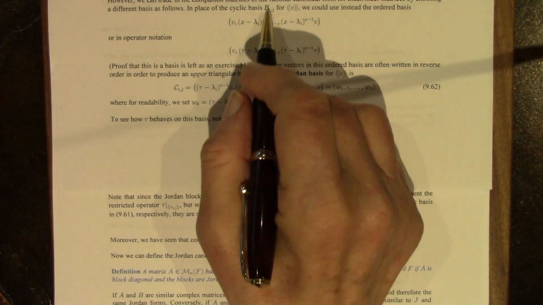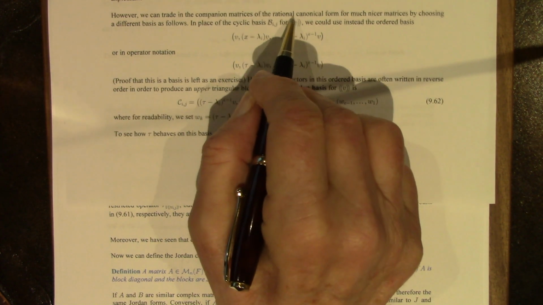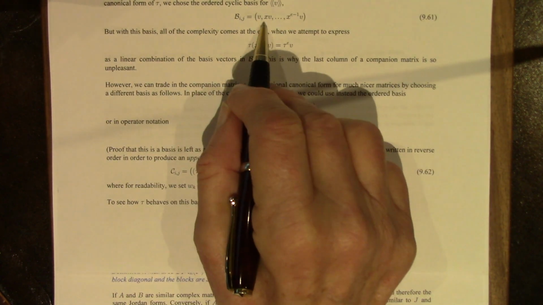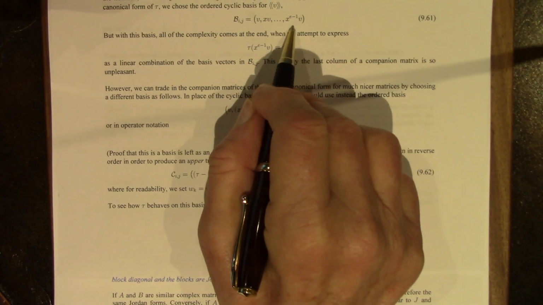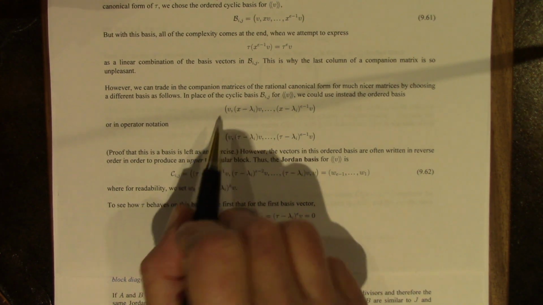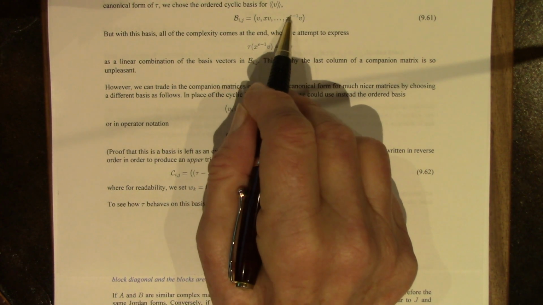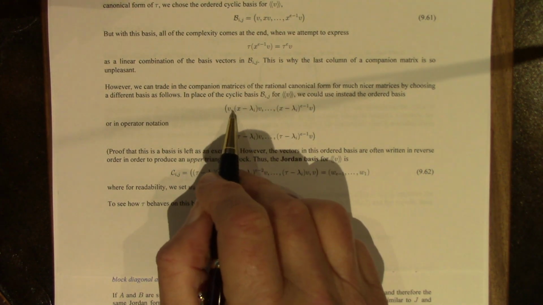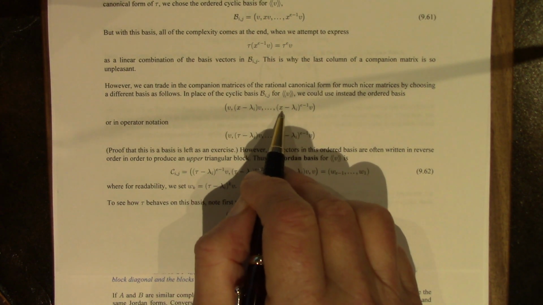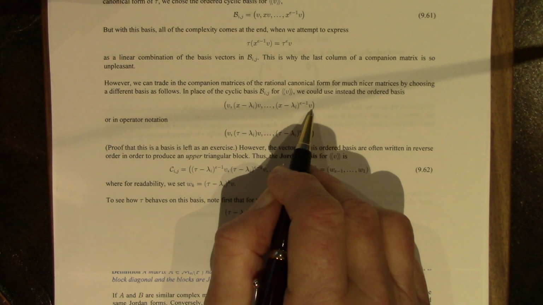In place of the tau cyclic basis for a cyclic submodule, which as I've shown here, we choose this basis: instead of v, xv, up to x to the e minus 1 v, we take v, x minus lambda I v, up to quantity x minus lambda I to the power e minus 1 v.